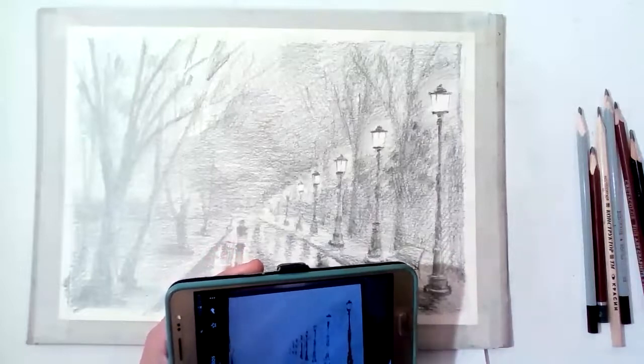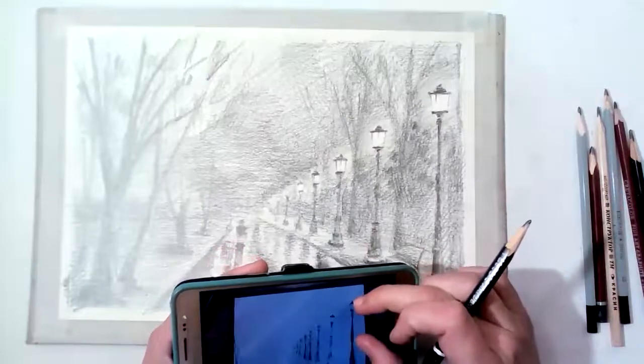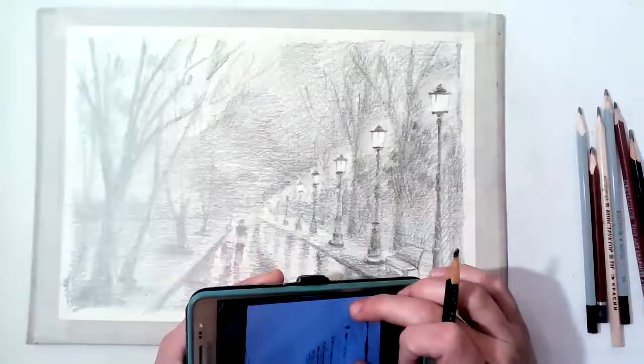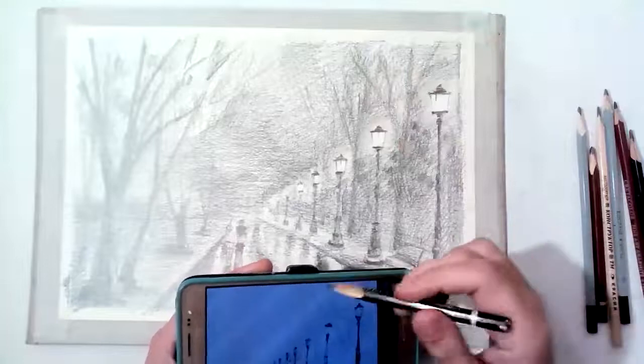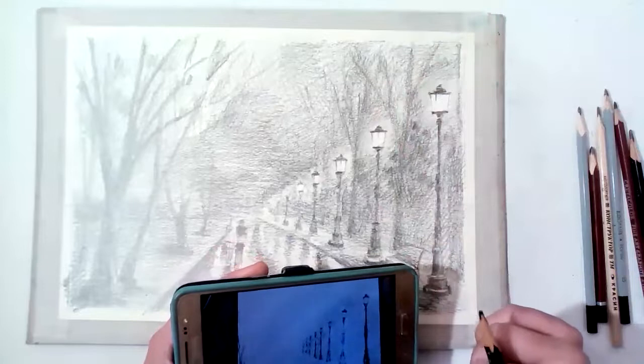But I really like all your lines of the trees, very creative, with very interesting shapes, and interesting emptinesses between the trees.